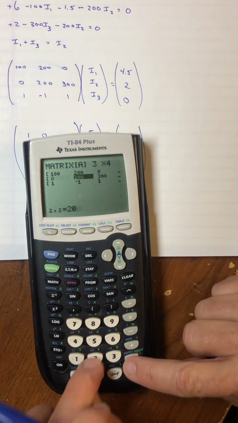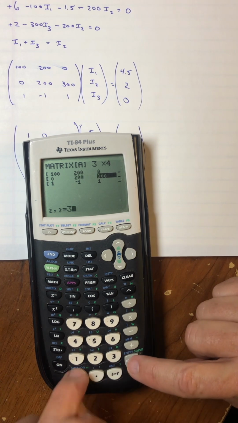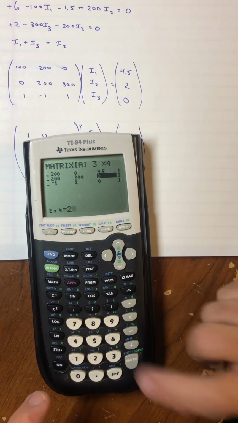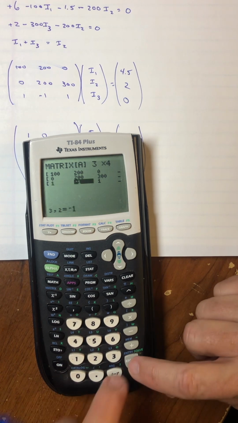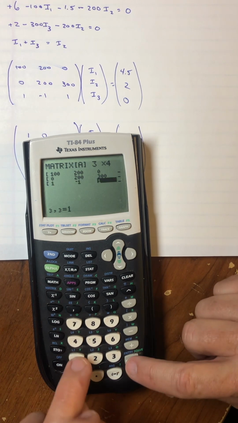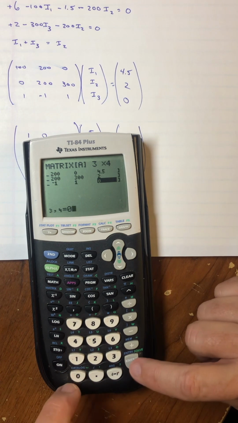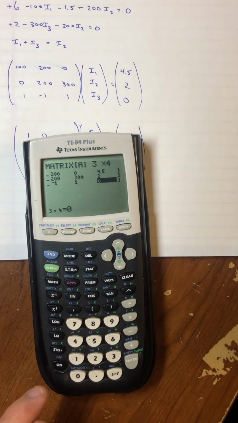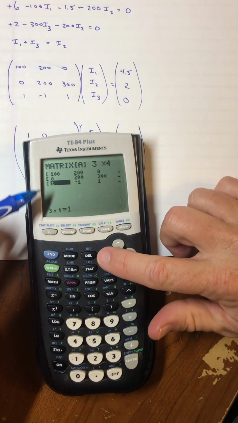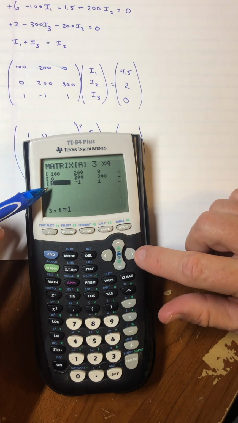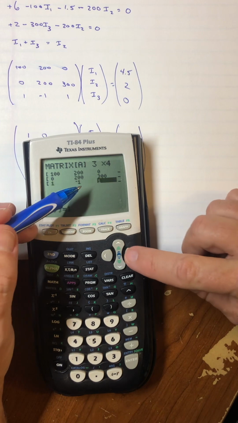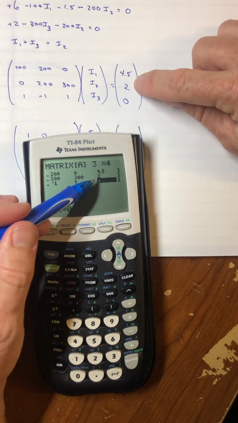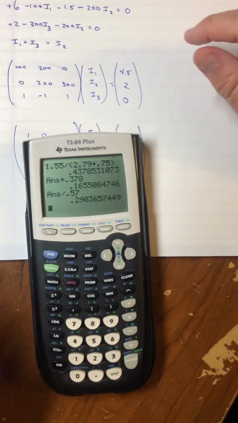Then I'll go 0, 200, 300, and 2, and then a 1, negative 1, 1, and 0. All right, so matrix A is 3 by 4. Okay, so I'll just go quit.